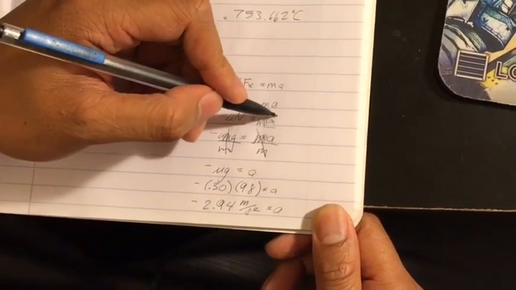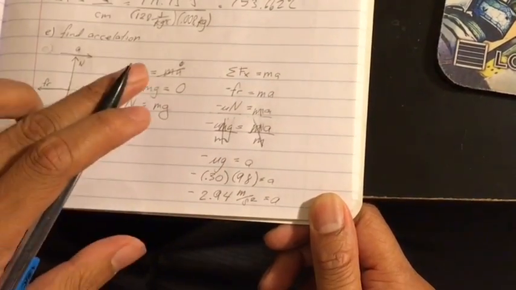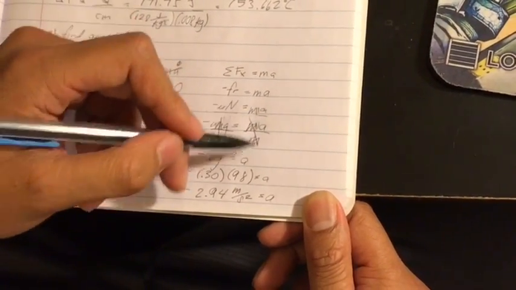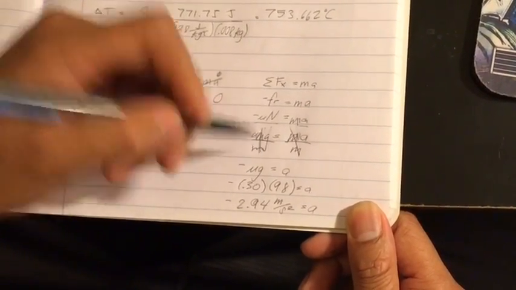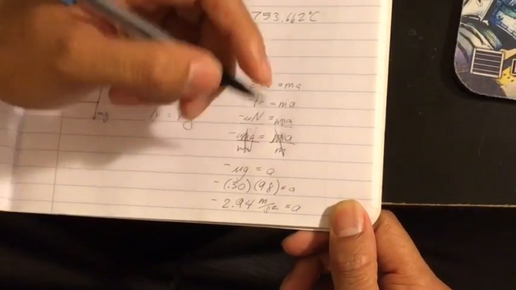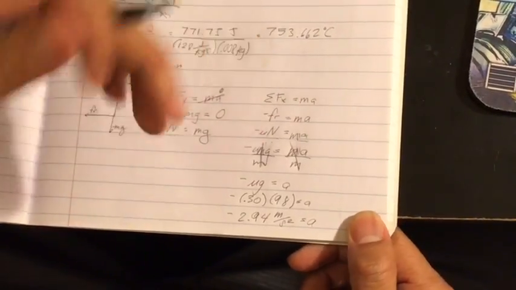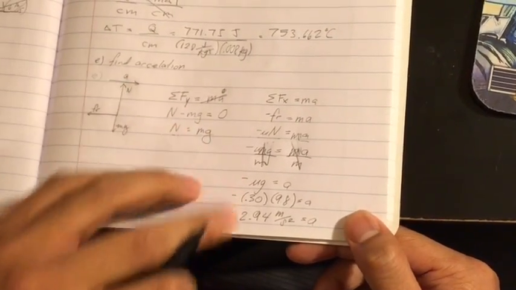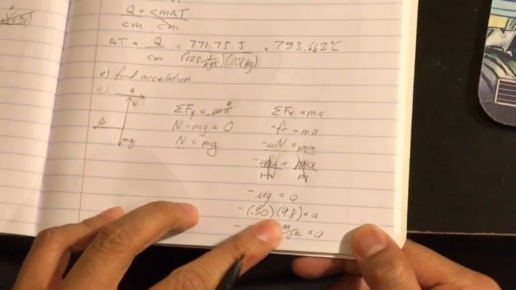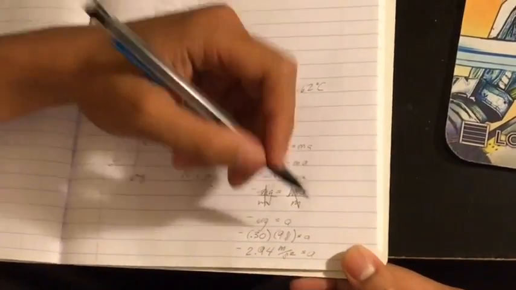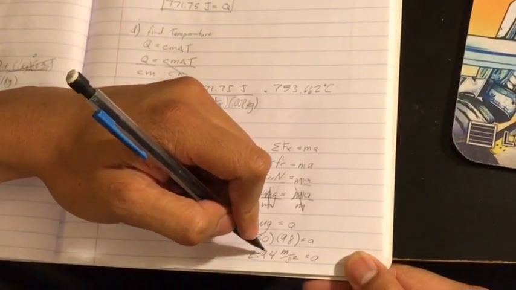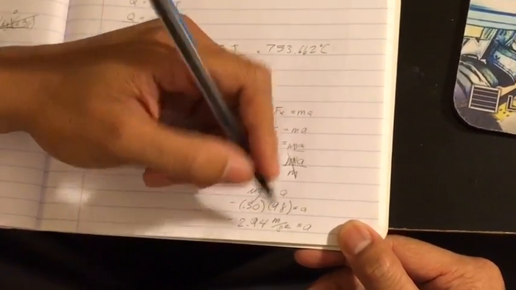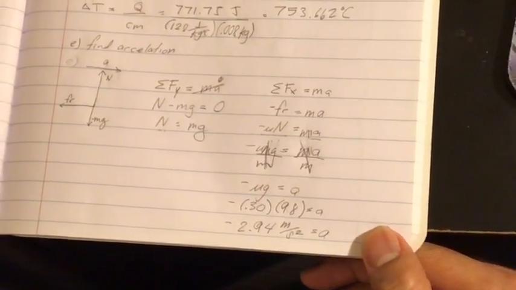Since we're looking for the acceleration, we have to move over the m. So we divide by m, and since this one also has an m, we cancel that out. We're left with negative mu g equals a. Then we substitute the numbers in there: negative 0.30 times 9.8. And our acceleration would be negative 2.94 meters per second squared. Thank you.